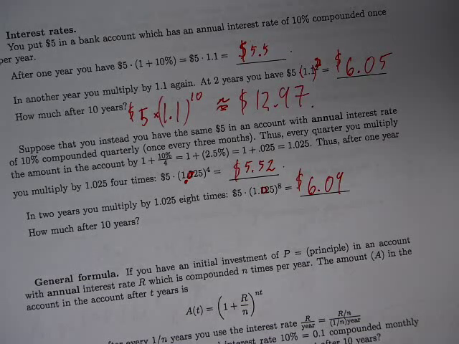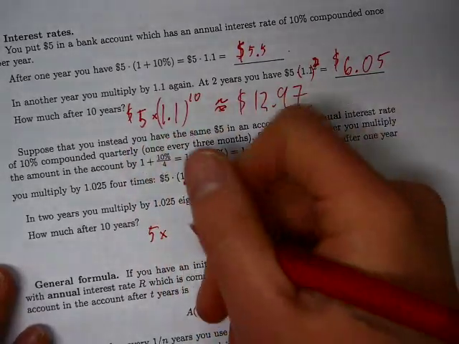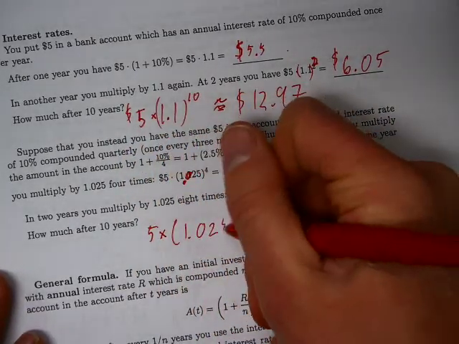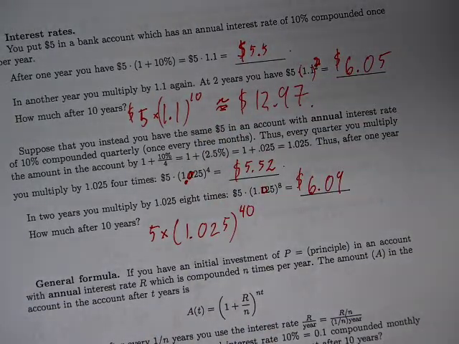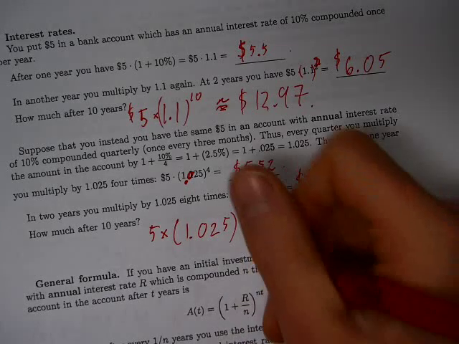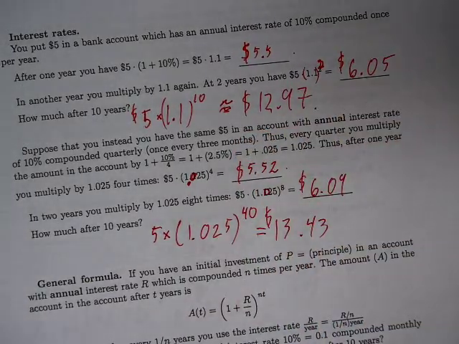After 10 years, you'll have 5 times 1.025 raised to the power of 4 times 10 years. Which is presumably a little bit bigger than $12 this time. What is it actually? 13.43. Nice. How do people feel about that?